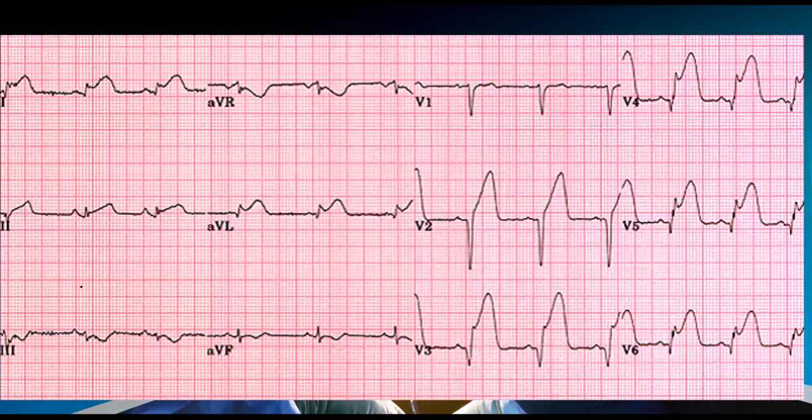Okay, look at this one. Always start with the chest leads. In V1, it's normal. V2, what you can see is ST elevation, right? There is a point called the J point. You see where the S wave finishes and the T wave starts, this point is called the J point. The J point should be at the baseline. When it goes up, then it becomes ST elevation MI.